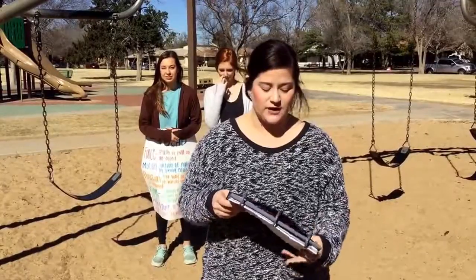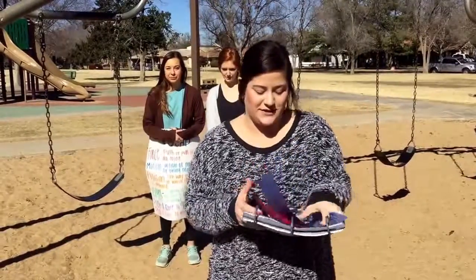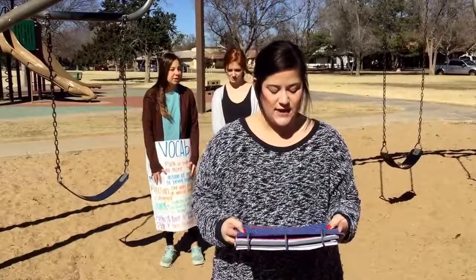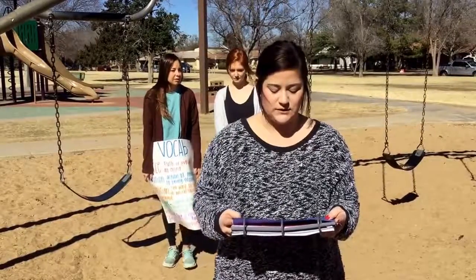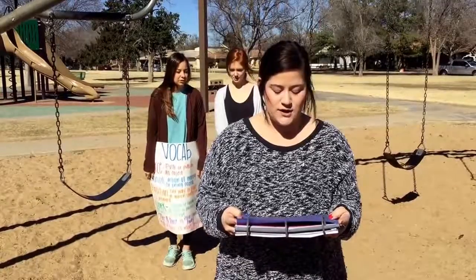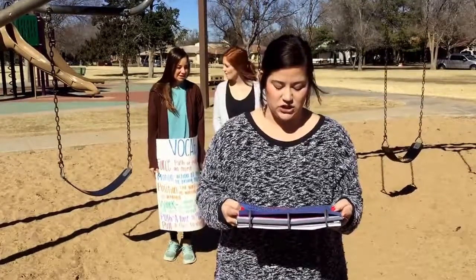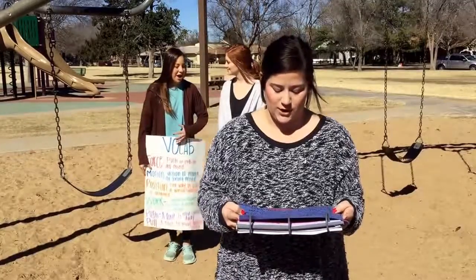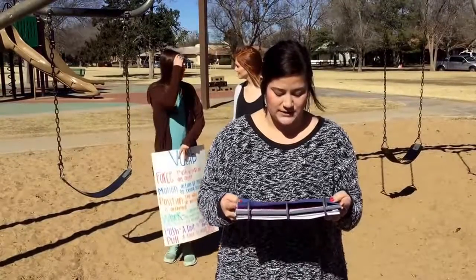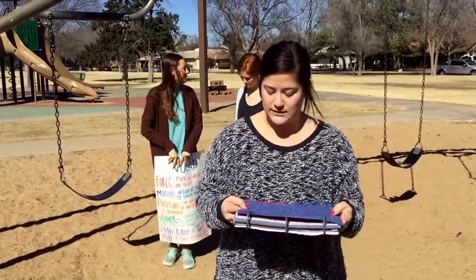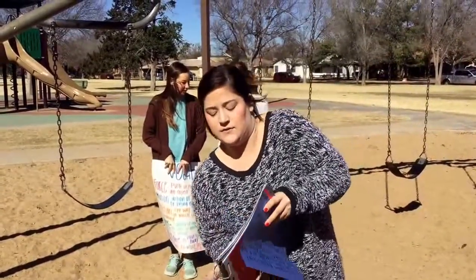So my TEKS for today is the students know that force can cause changes and that energy exists in many forms. The student is expected to demonstrate and observe how position and motion can be changed by pushing and pulling objects to show work being done, such as swings, balls, pulleys, and wagons. So this is my TEKS.